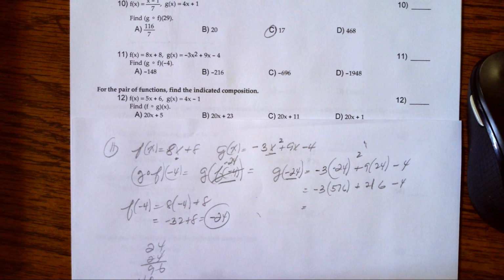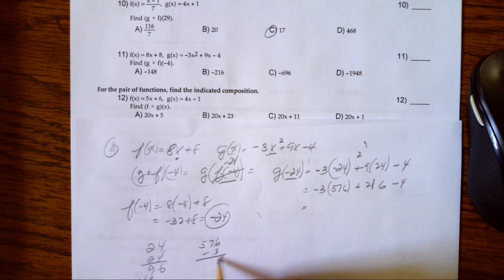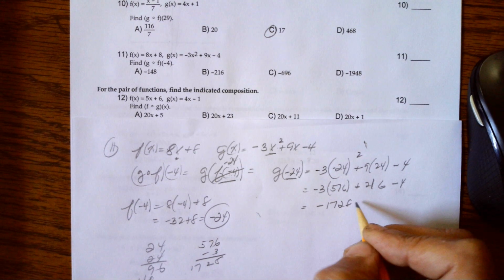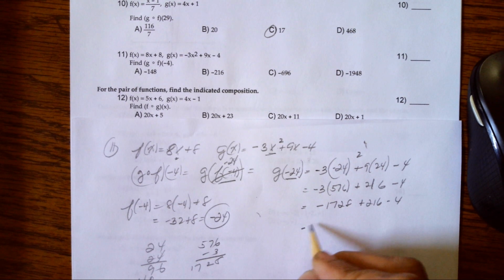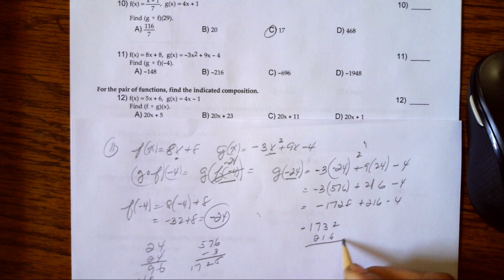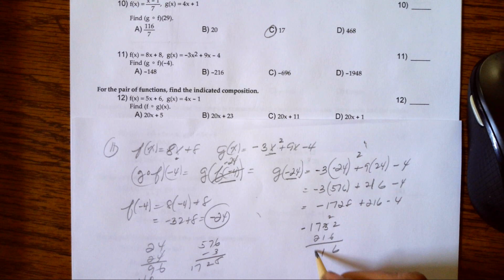And what's 576 times a minus 3? Looks to be a negative 1728 plus 216 minus 4. So I got a negative 1732 and 216, subtracting.